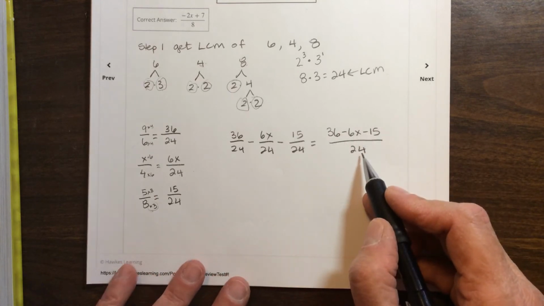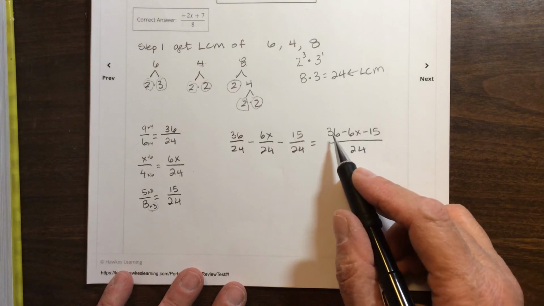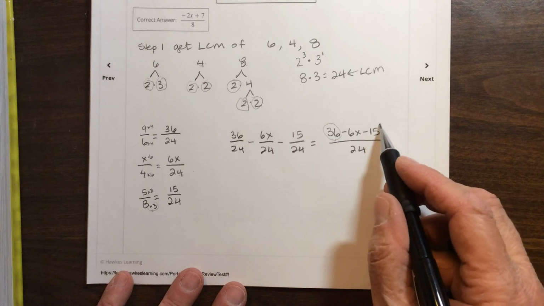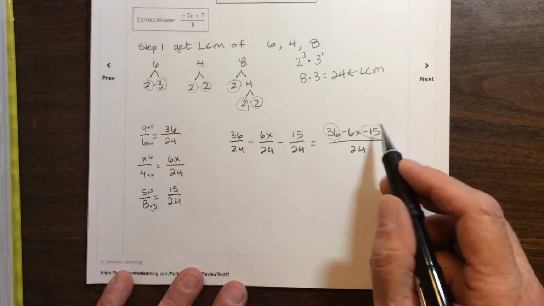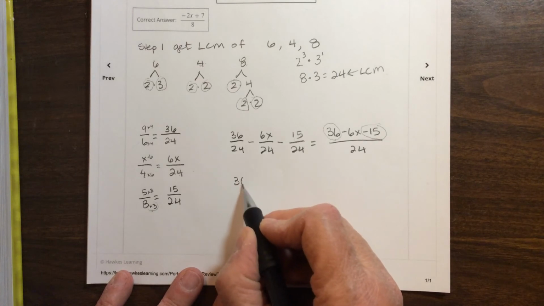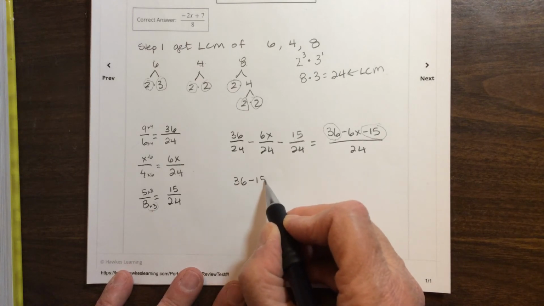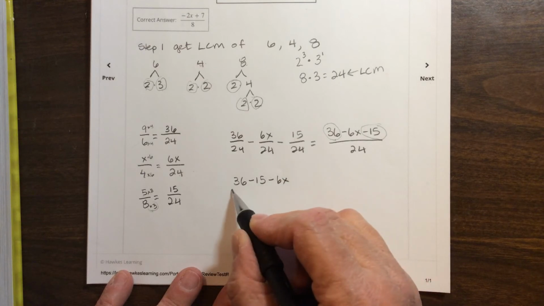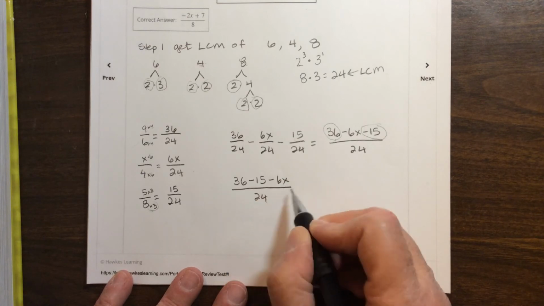Just keep your denominator. And we're going to deal with positive 36 and negative 15 first. So 36 minus 15 minus 6x. I'm just rearranging the problem.